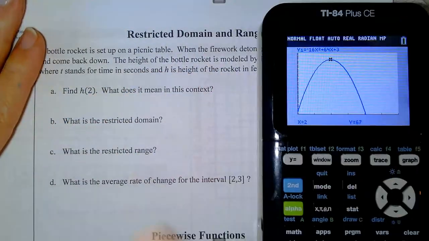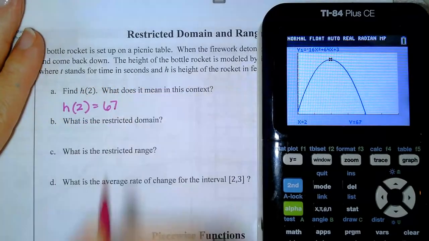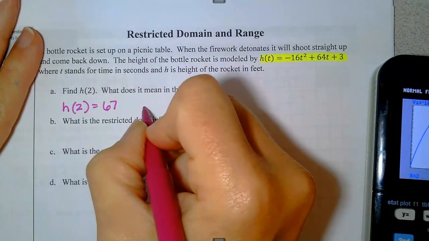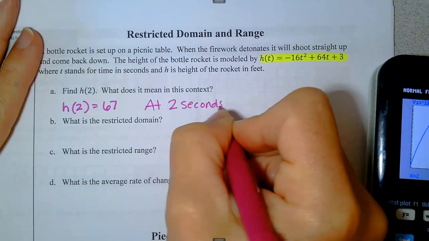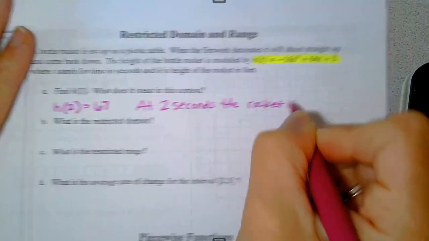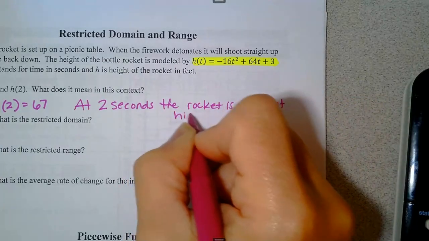So h of 2 is 67. What does that mean in this context? At 2 seconds, the rocket is 67 feet high.